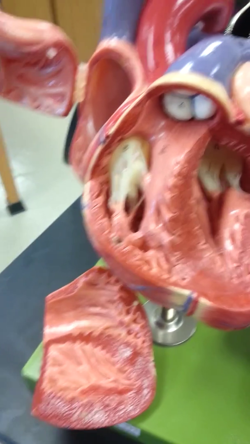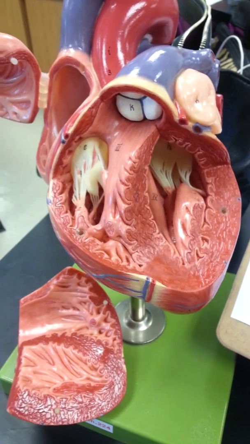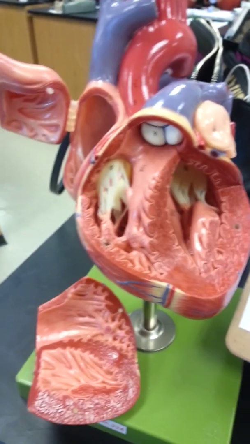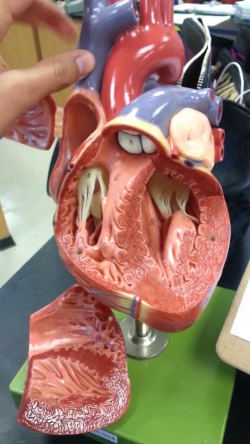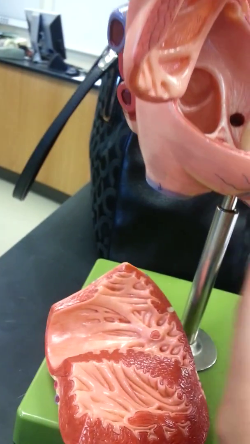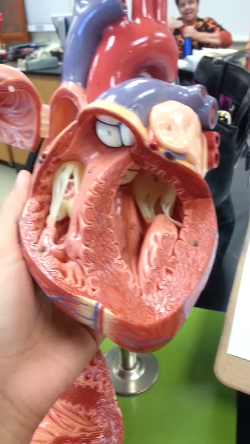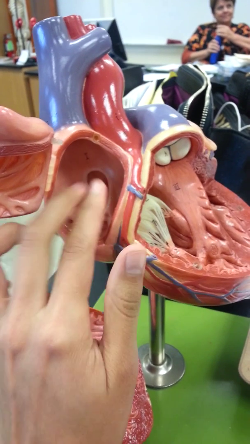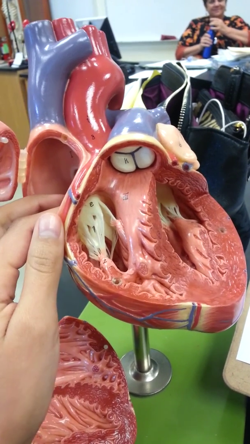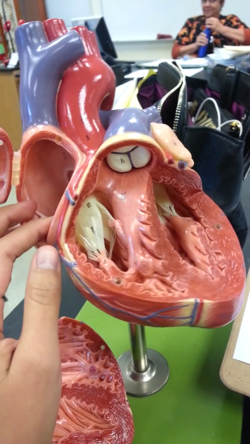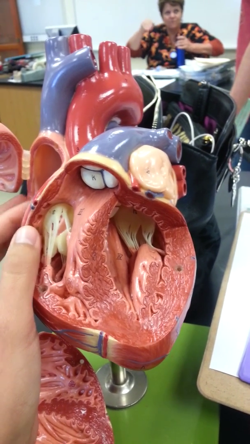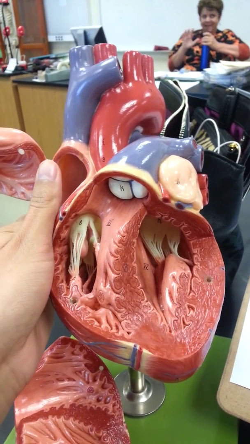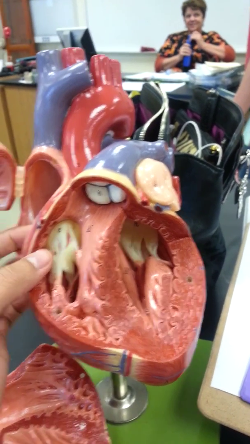Okay, so the deoxygenated cell travels through the inferior vena cava or the superior vena cava, or also known as coronary sinus. So through here or through here. The deoxygenated cell ends up in the right atrium, right here. The atria contract together, and the cell travels through the right atrioventricular valve, also known as tricuspid, which is this tricuspid valve. The cell is now in the right ventricle.